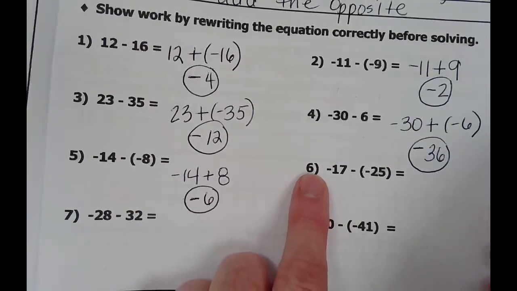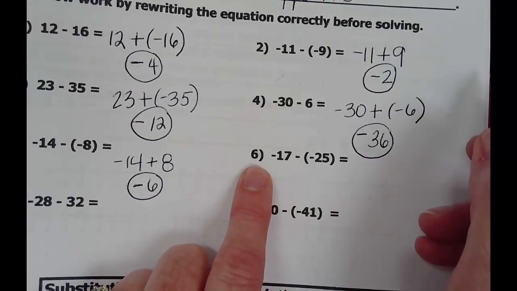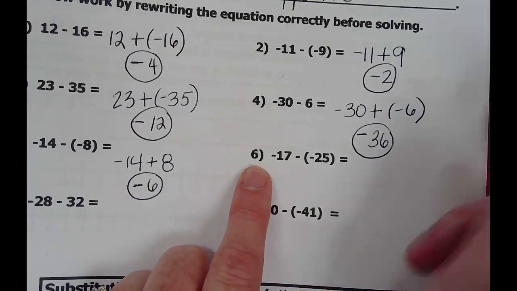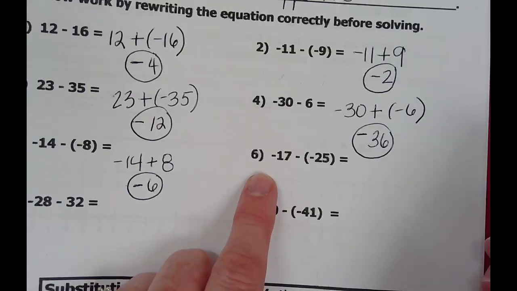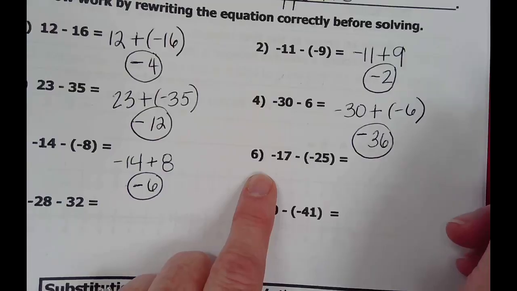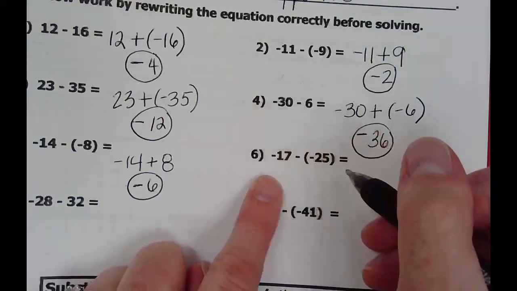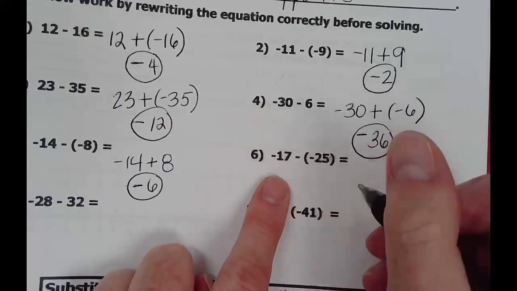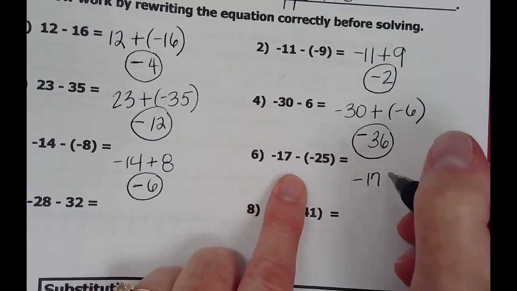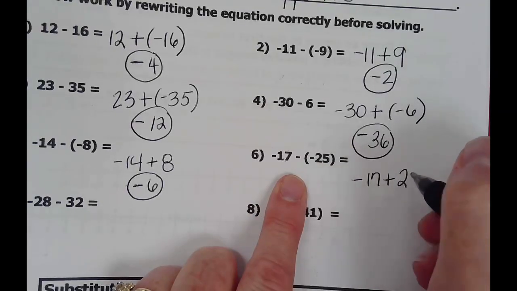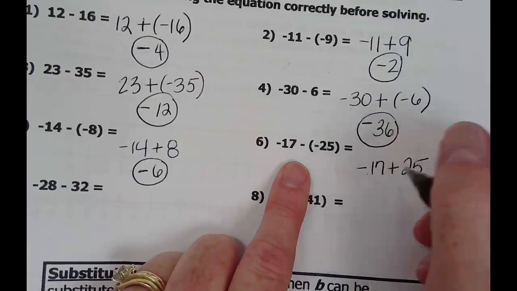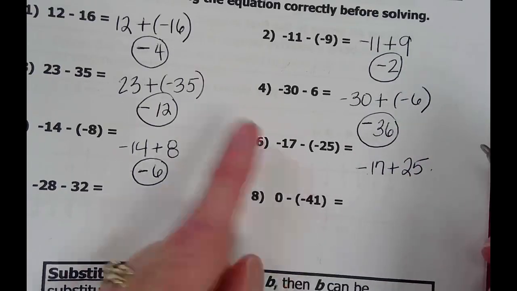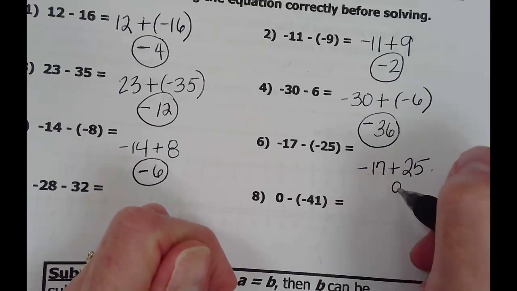Number 6. What am I going to rewrite this to? Oh, 6. I saw the 17, I think. What am I going to rewrite this to? Nairi, what am I going to rewrite this into? -17. Good. Plus. Nice. Is this going to be positive or negative? Positive. Positive what? 8. Okay, you're going to subtract them. So if you're at 17 and you go up to 25, it's going to be a difference of 8.